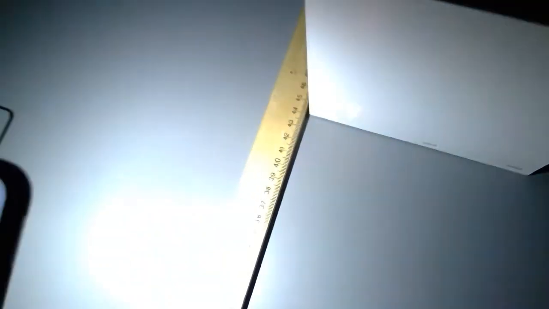And now we need the distance from the lens, line it up nicely, to the screen, and you might just be able to see that distance there. And what I'm going to do is light that up, so you can see, and you can record that distance there.